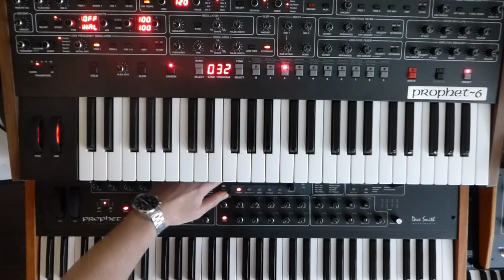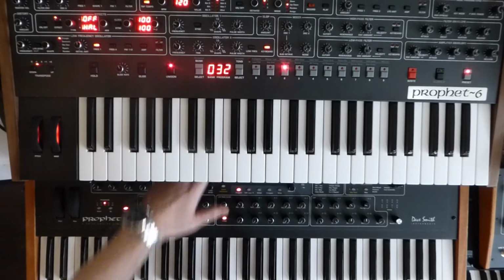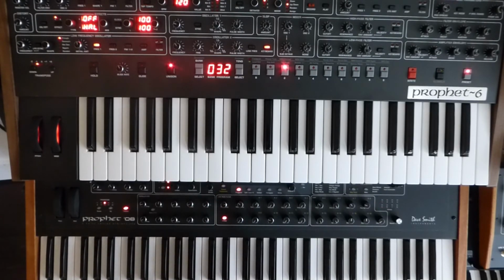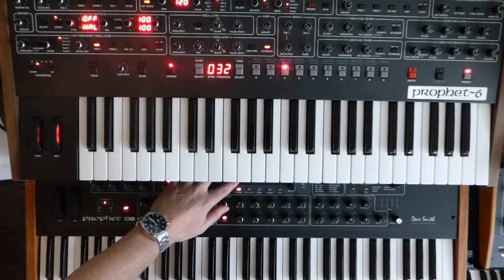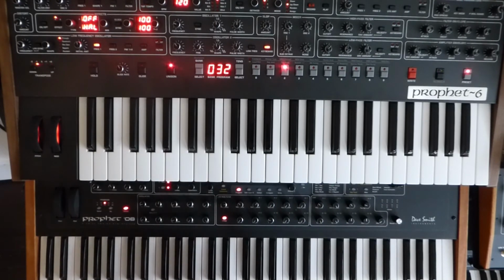I'm not hearing a split. Oh, it's because I'm on stack. So obviously that's the sub. Change the split point. So there. I'll put it on split again.